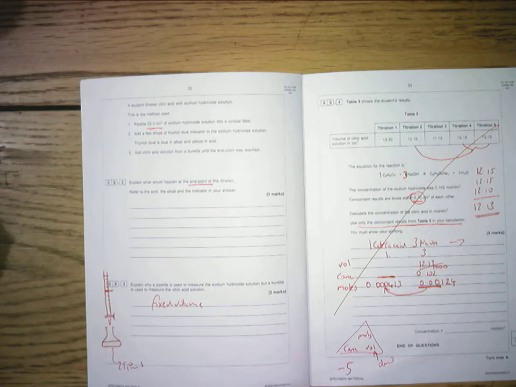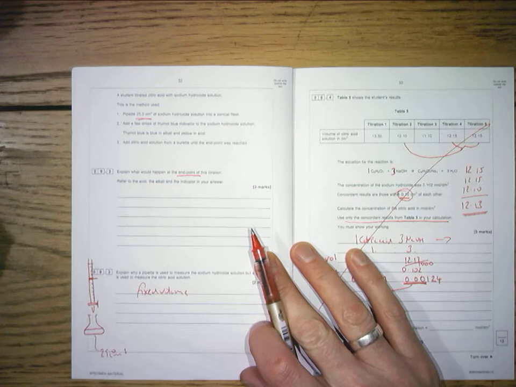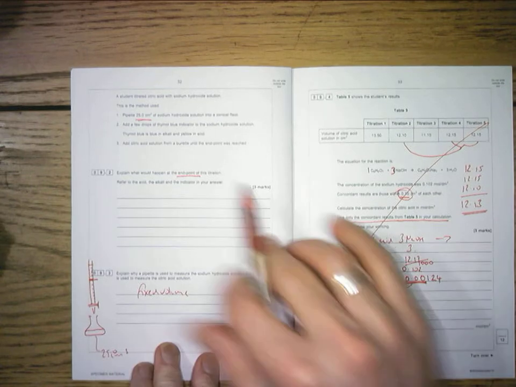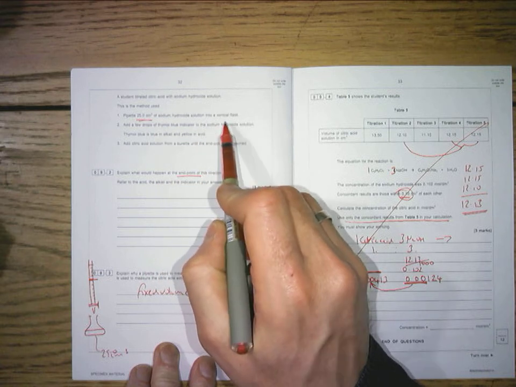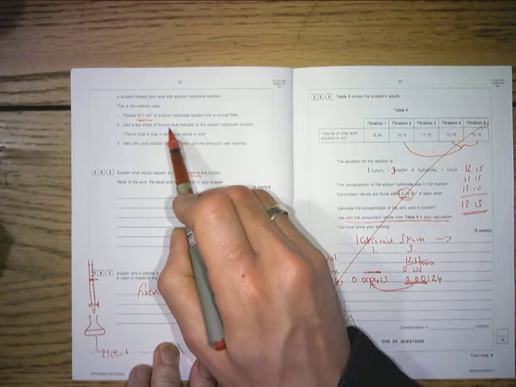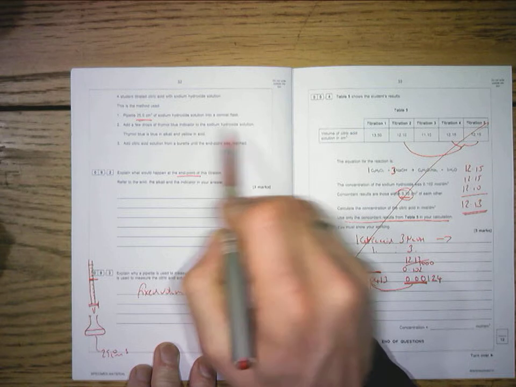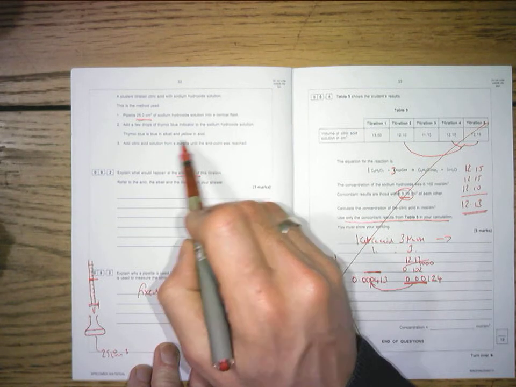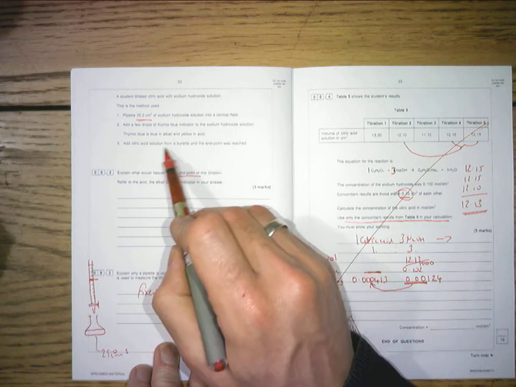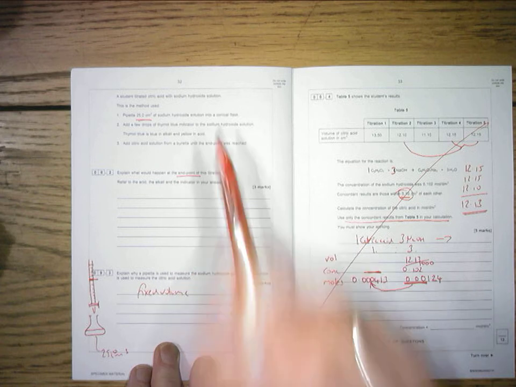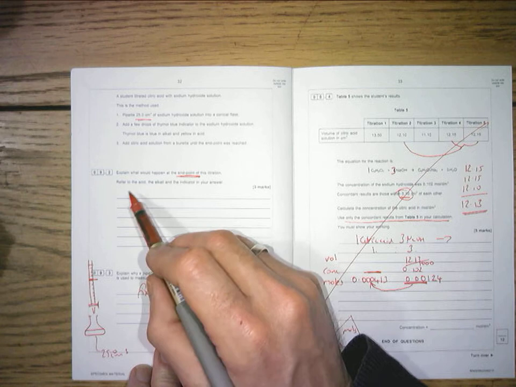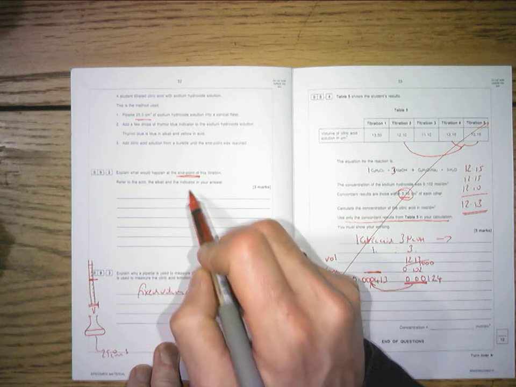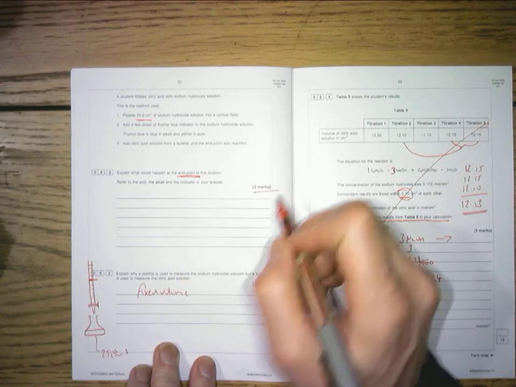A student titrated citric acid with sodium hydroxide solution. This is the method used. Pipette 25.0 cm cubed of sodium hydroxide into a conical flask. Add a few drops of thymol blue indicator to the sodium hydroxide solution. Thymol blue is blue in alkali and yellow in acid. Add citric acid solution from a burette until the end point was reached. Explain what would happen at the end point of this titration. Refer to the acid, the alkali and the indicator in your answer for 3 marks.